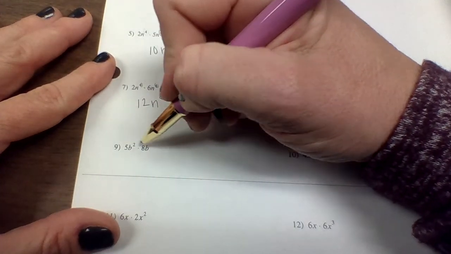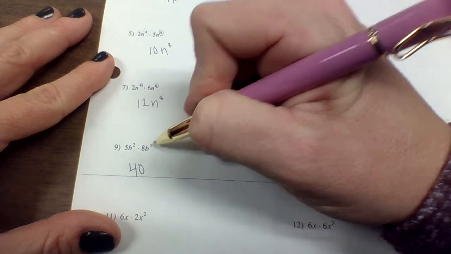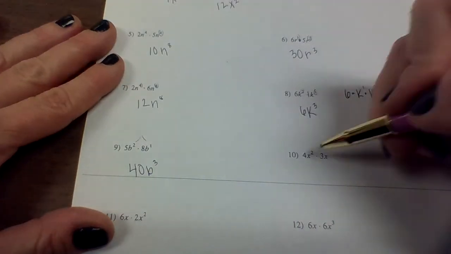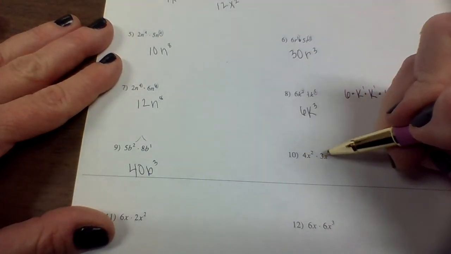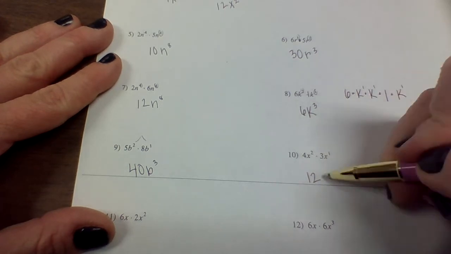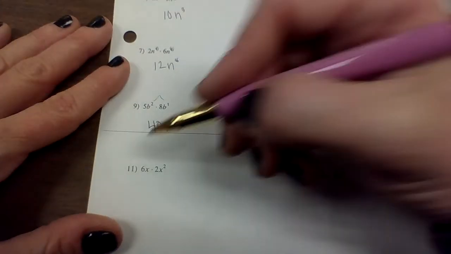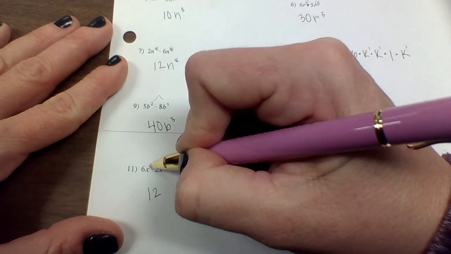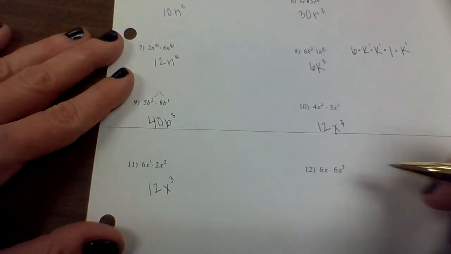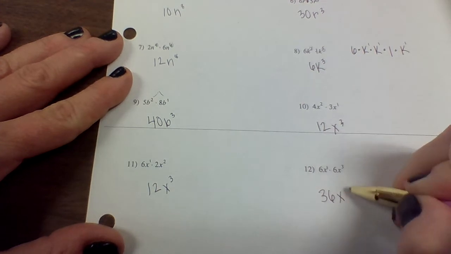So what do we do with the 5 and the 8? We multiply. What do we do with the b squared and the b to the 1st? We add exponents. B to the 3rd. What do we do with the 4 and the 3? We multiply. What do we do with the 2 and the 1? We add exponents. Okay, so let's zip through these a little bit faster. 6 times 2 is 12, x to the 1st and x squared, x to the 3rd. Put a 1 right there. 6 times 6, 36, 1 and 3, x to the 4th.